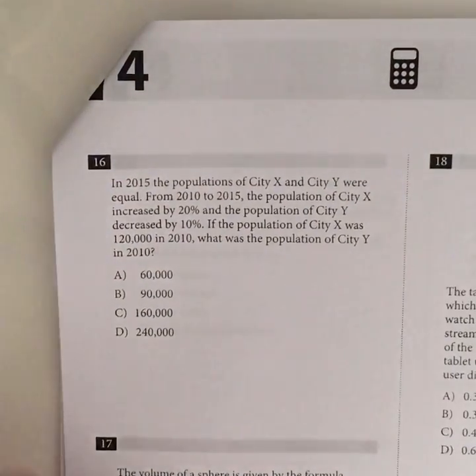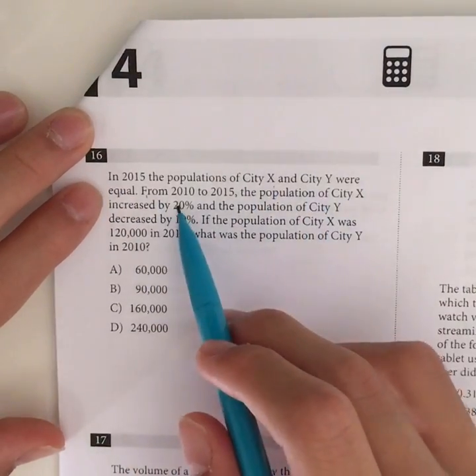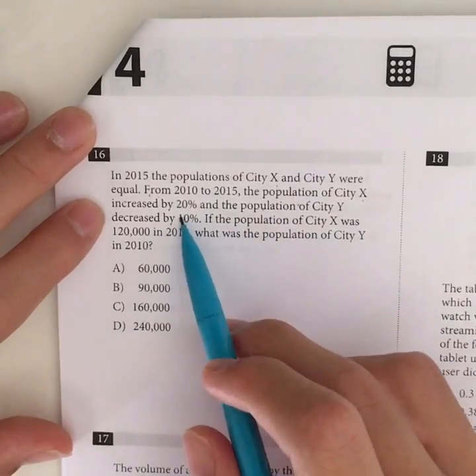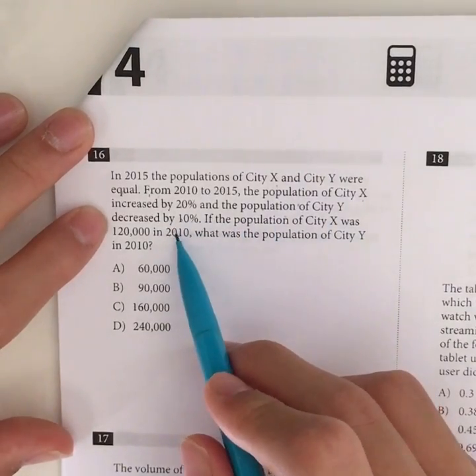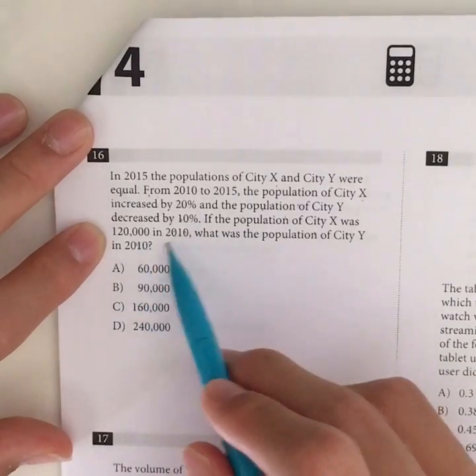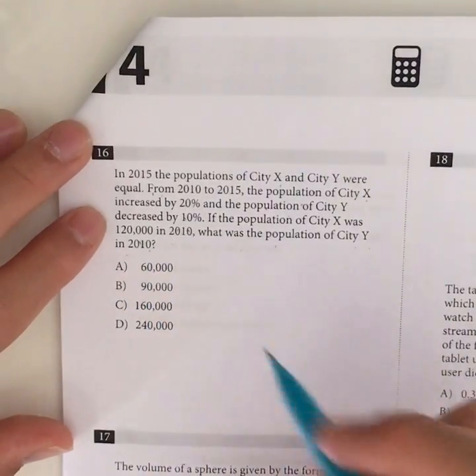Alright, question 16. In 2015, the population of city X and city Y were equal. From 2010 to 2015, the population of city X was decreased by 20%, and the population of city Y was decreased by 10%. And the population of city X was 120,000 in 2010. What is the population of city Y in 2010?